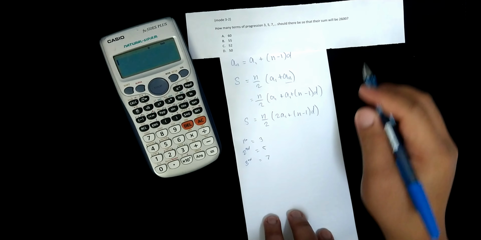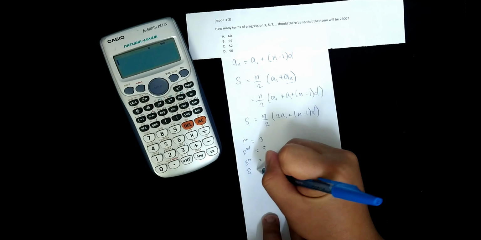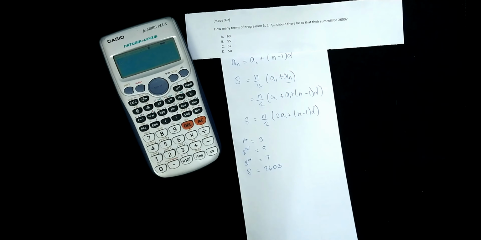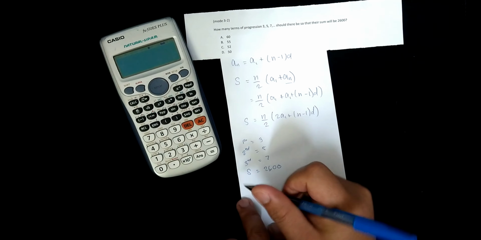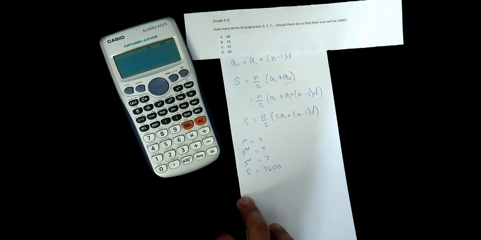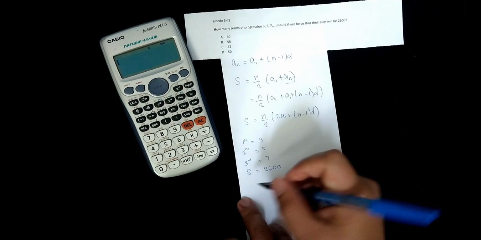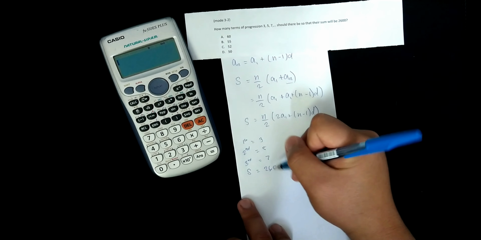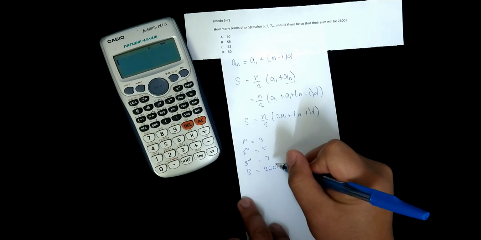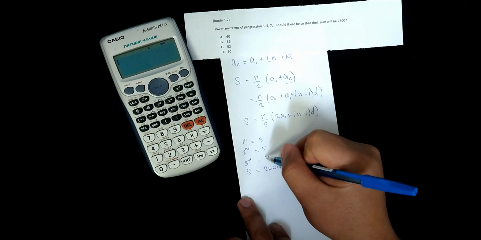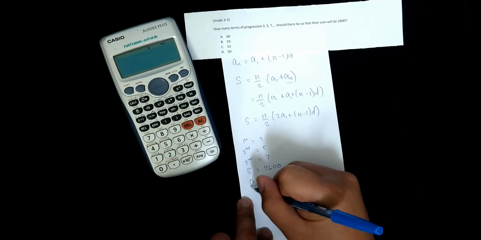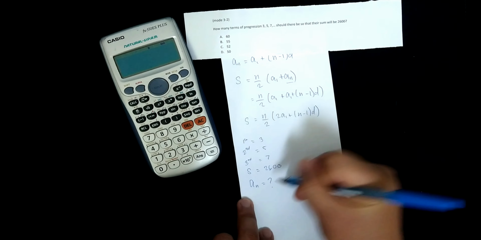Then another given is the sum is equal to 2,600. The unknown is the nth term. How many terms of this, if you add all these, you will get 2,600. So n is equal to unknown.